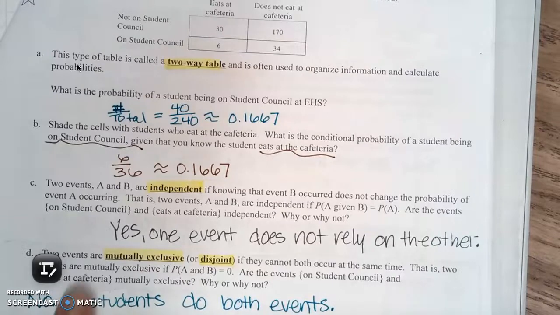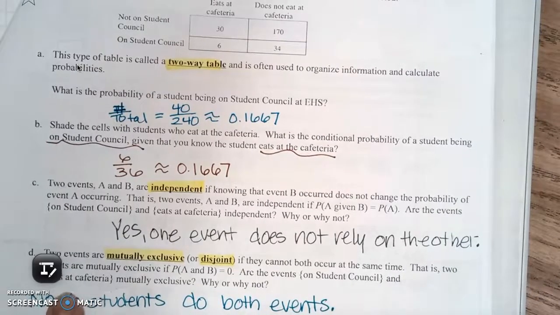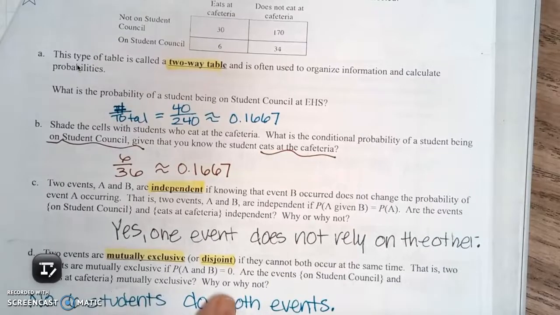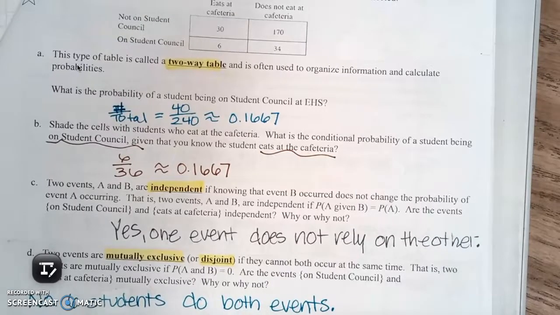Part D says 2 events are mutually exclusive, or what they call disjoint, if they cannot both occur at the same time. Are the events on student council and eats in the cafeteria mutually exclusive? Why or why not? The answer is no, because 6 students do both of the events. They're on student council and they eat in the cafeteria.